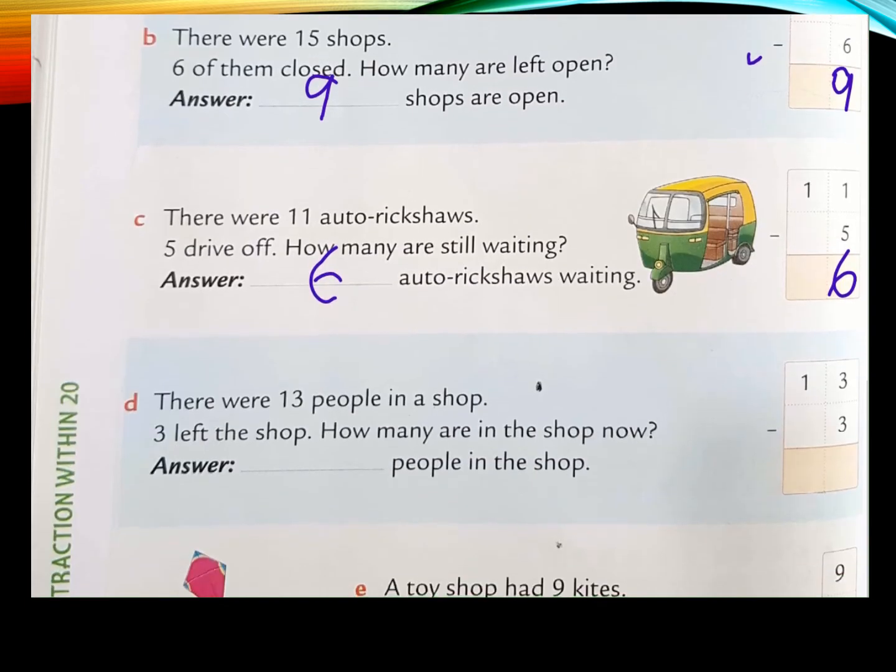D. There were 13 people in a shop. 3 left the shop. So how many are in the shop now? You can use the number strip, or you can do ones first and then tens. So let's do ones first. 3 minus 3 is 0.